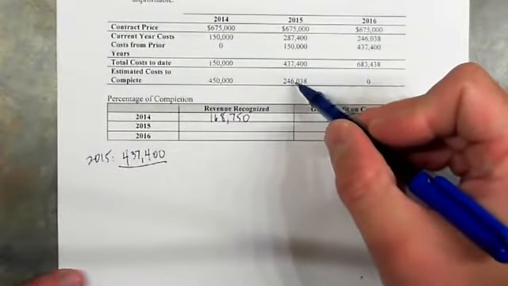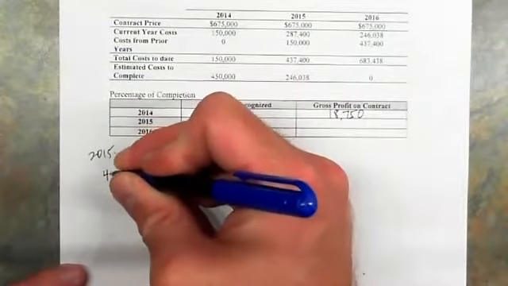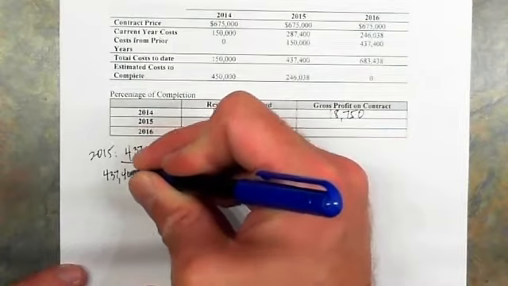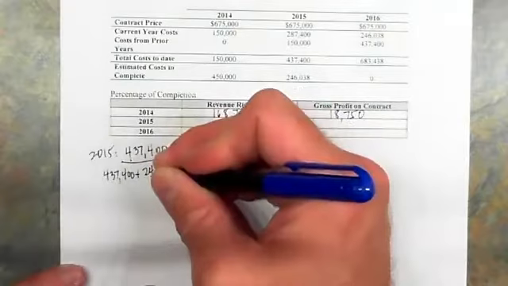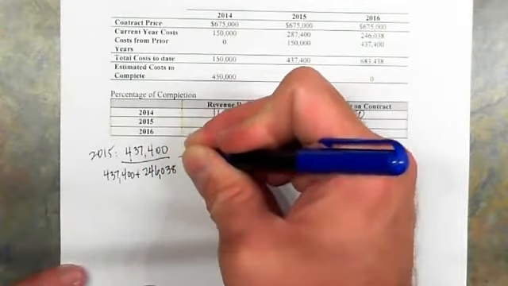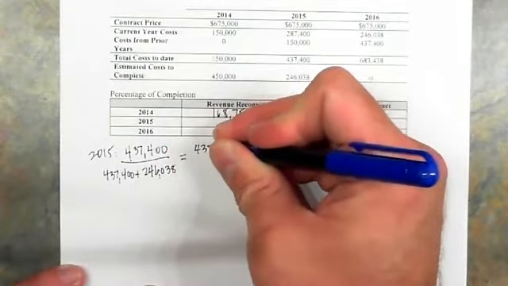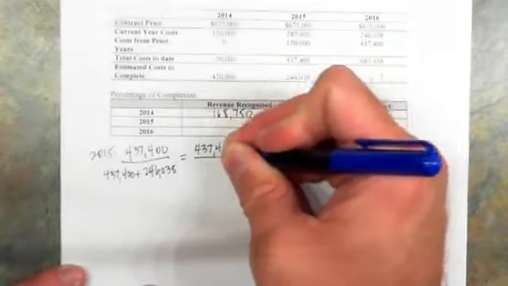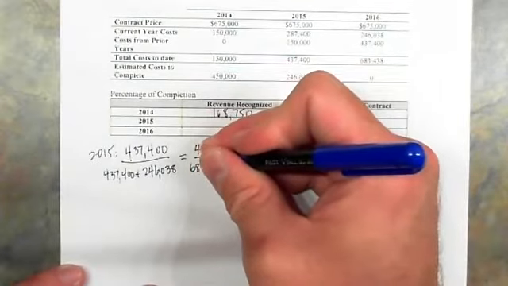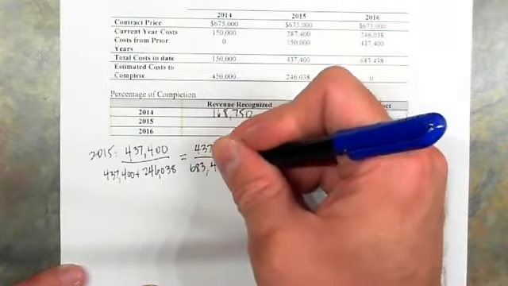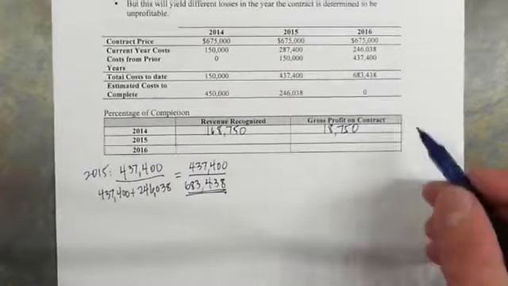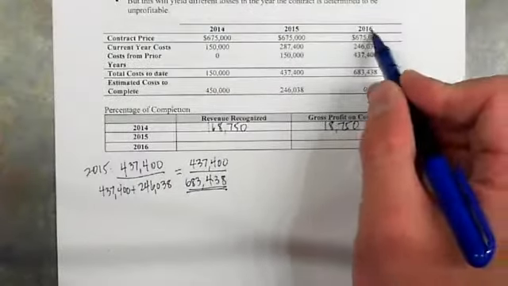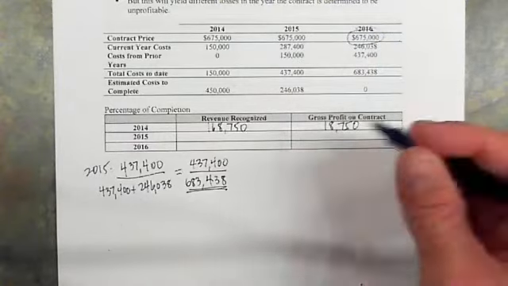Now, the estimated cost to complete have shifted, again, gotten higher, which gives me 437,400 divided by 683,438. Okay, now notice the total costs to complete have gone over the amount of the contract, 675, right?